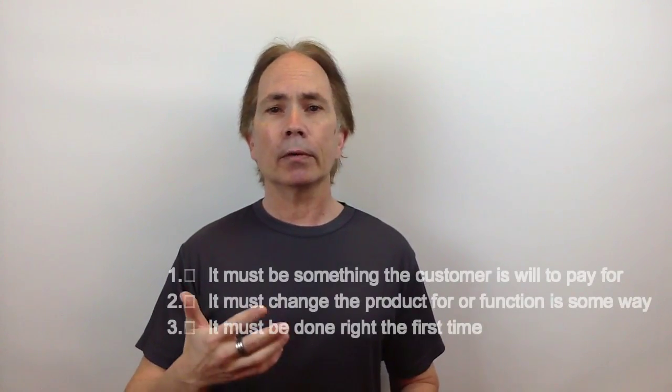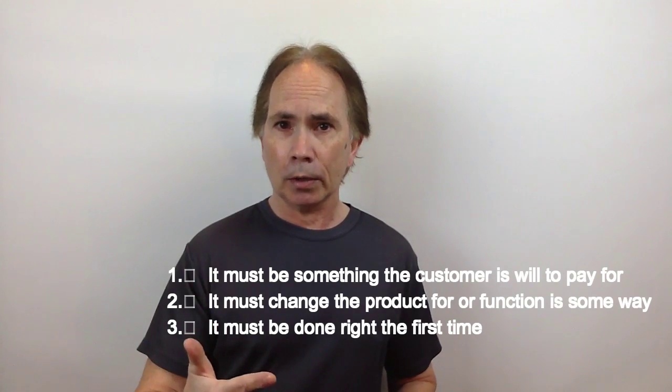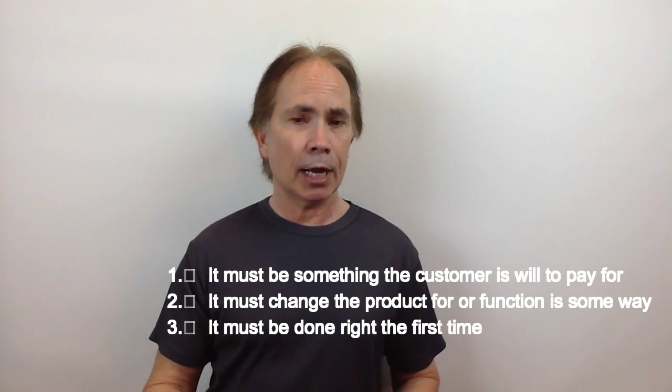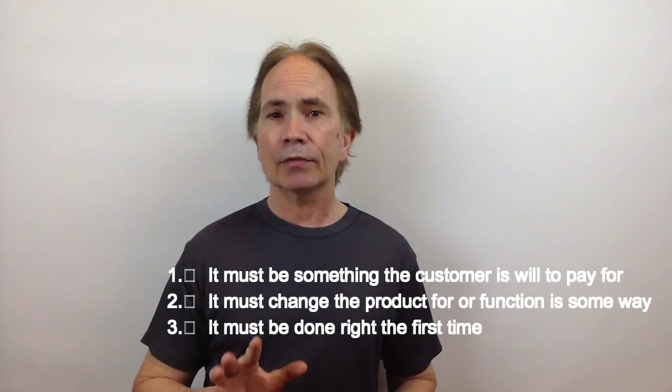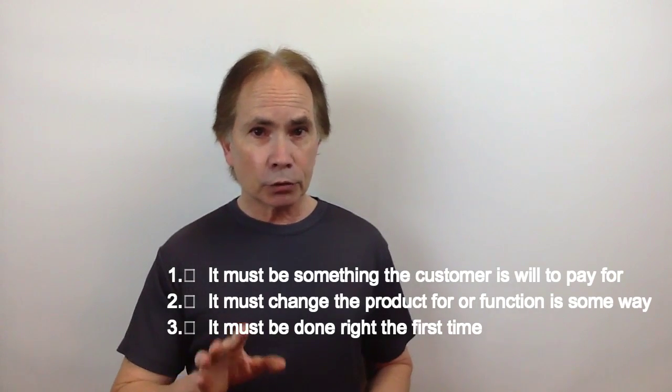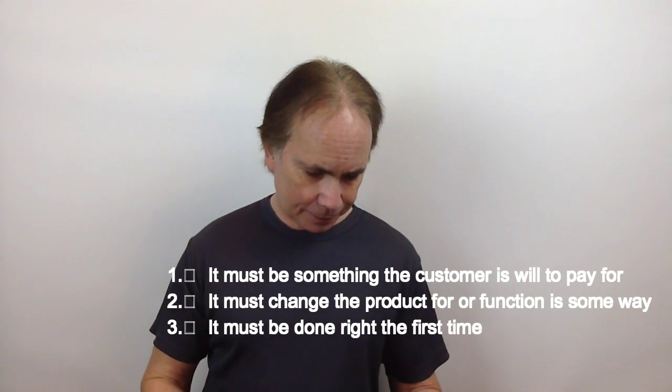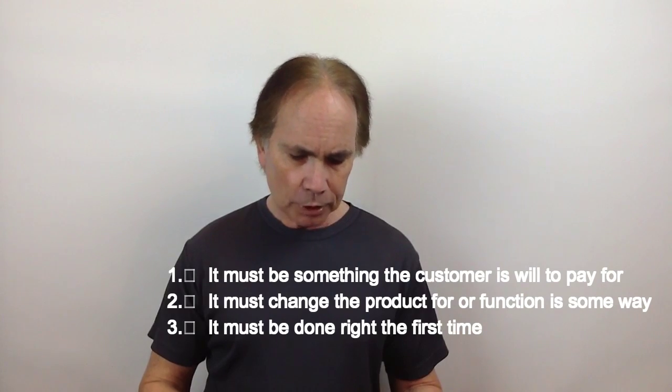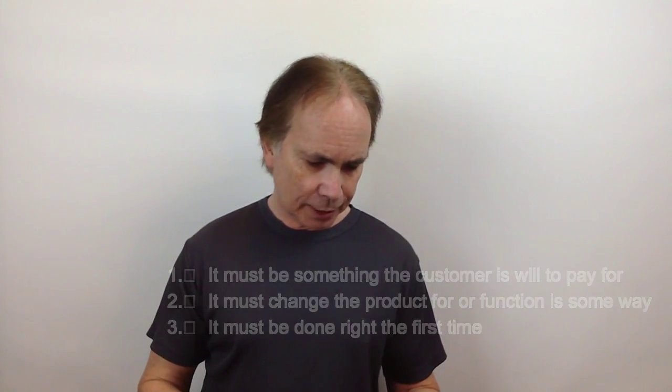For an activity to be value added, it has to meet 3 criteria. It's got to be viewed as value added by the customer. It's got to change the form or function of the product in some way, and it's got to be done right the first time. So if it meets those 3 criteria, it is value added. We do want to look at our entire value stream.